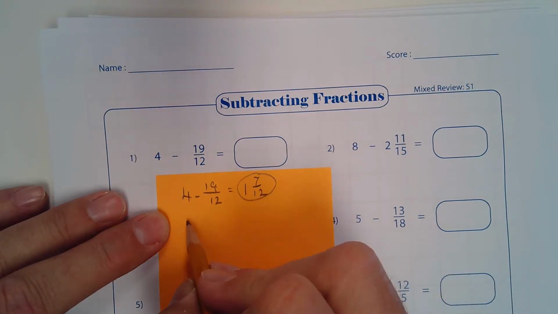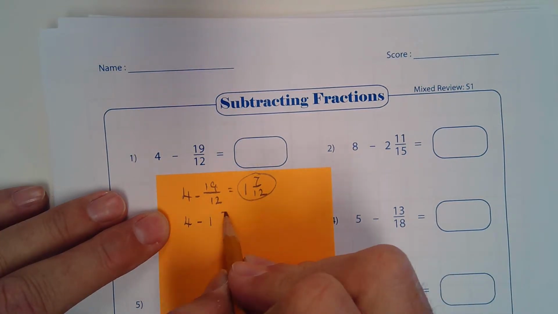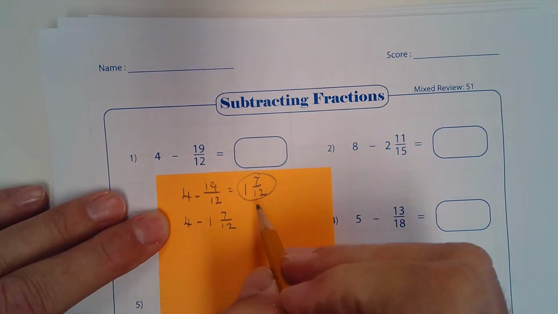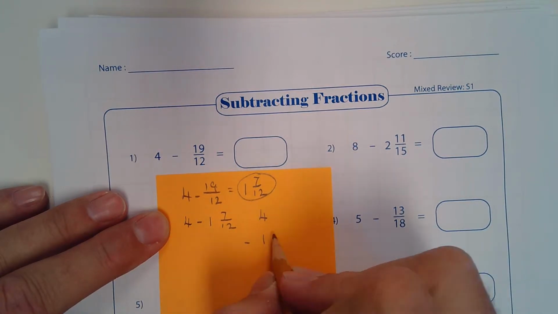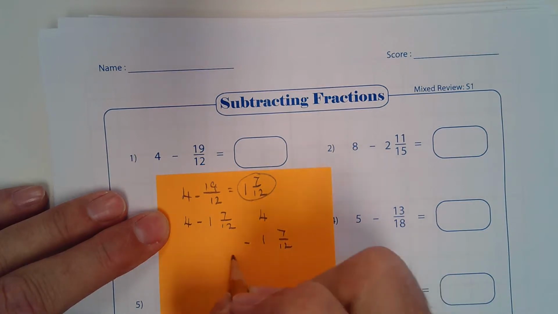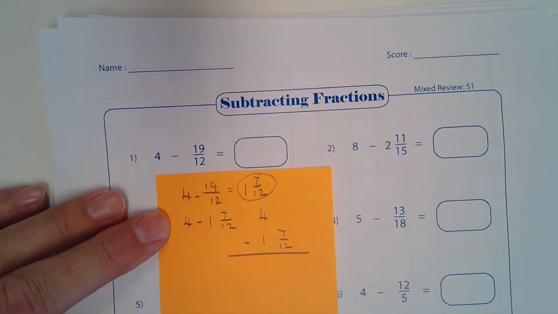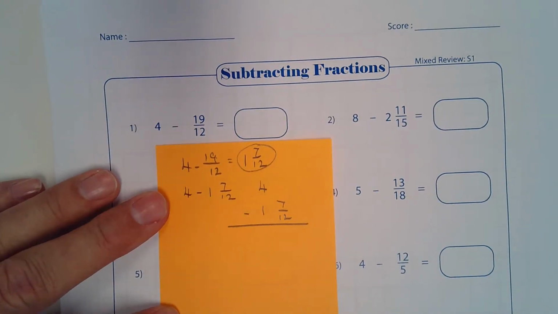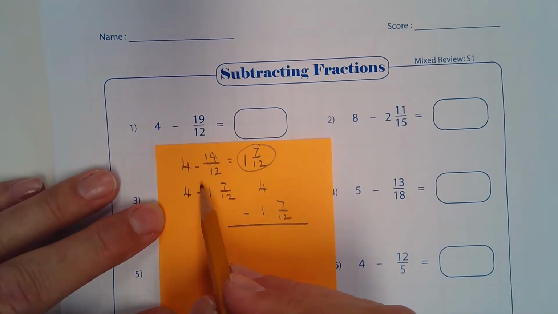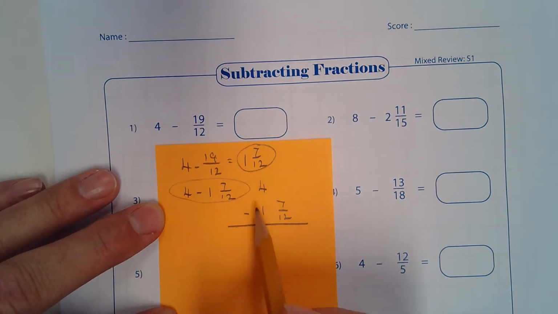So we could look at this as 4 subtracting 1 and 7/12. Well, I could write this vertically here, 4, and I'm subtracting 1 and 7/12. Okay? Might help some of you to set it up this way. A lot of you have been trying to do it horizontally, and you just struggle with that. But set it up where the whole numbers are in one column and the fractions are in another.